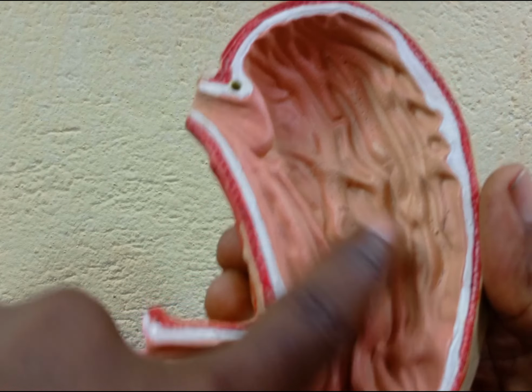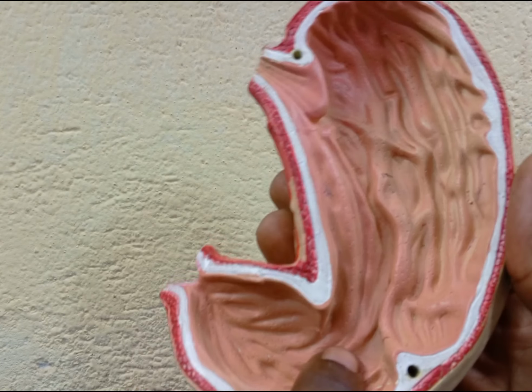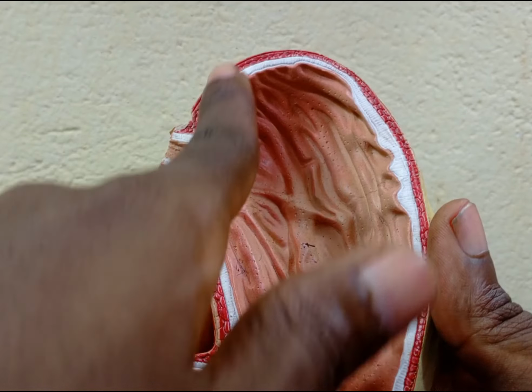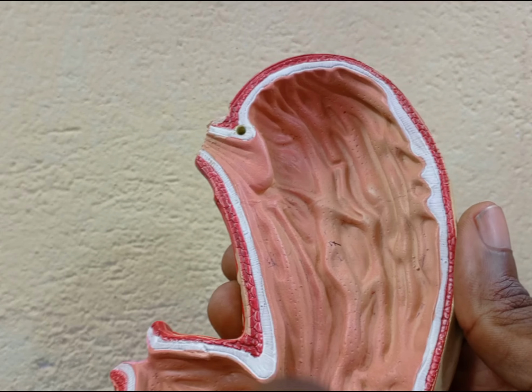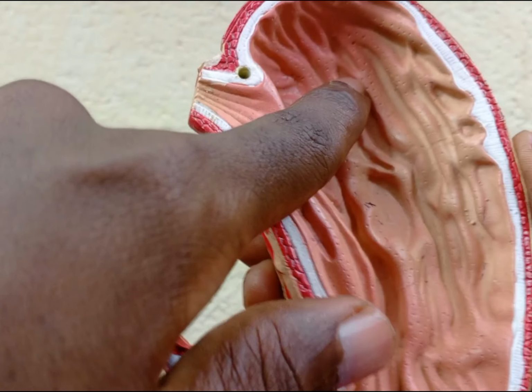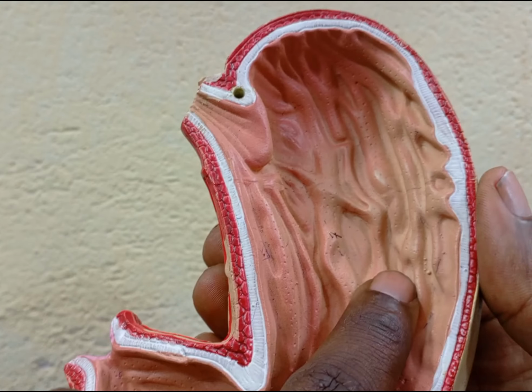You know how these folds are called? These are what we call the rugae of the stomach. Super, very important, increasing the surface area for chemical and then mechanical digestion. These folds are what we call the rugae of the stomach.